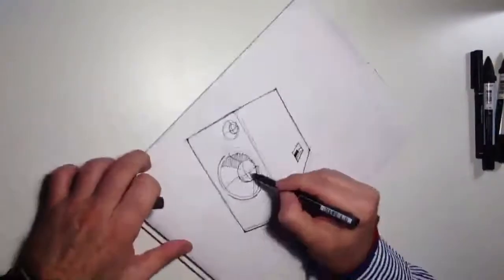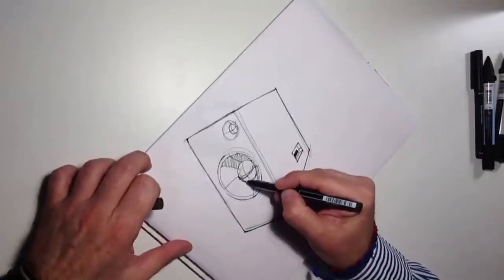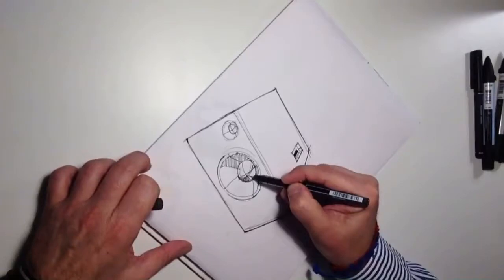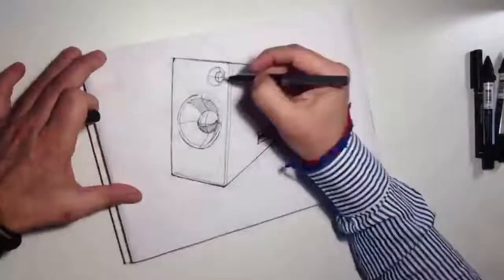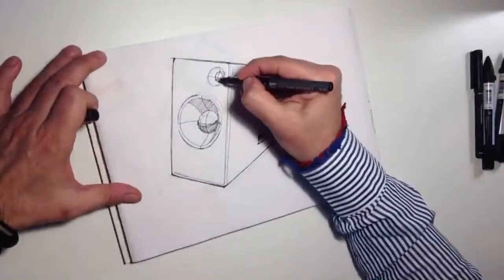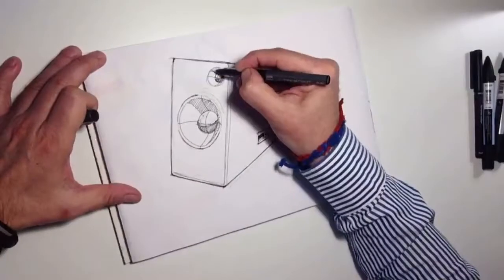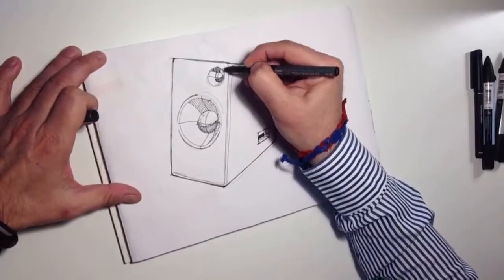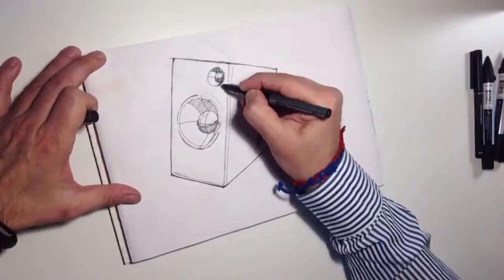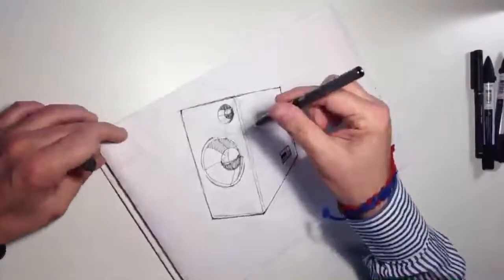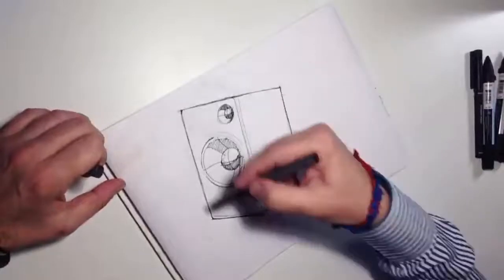And here, because this is spherical, I'm gonna do it here. You see? And the same thing I will do here. Now the light is coming from there, so this will be with light, and this will be a little bit darker.